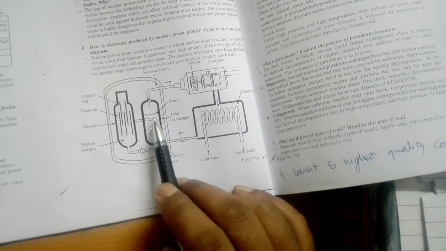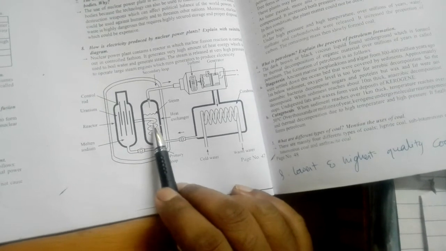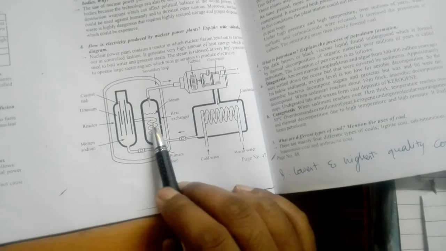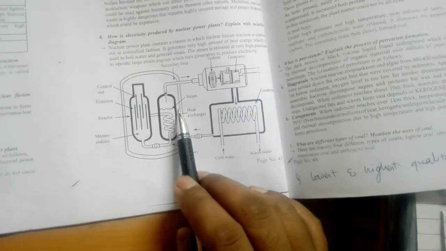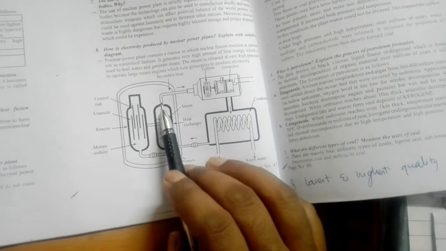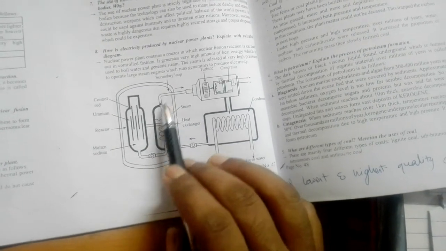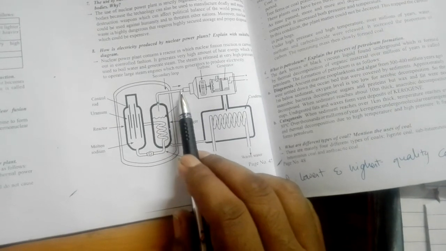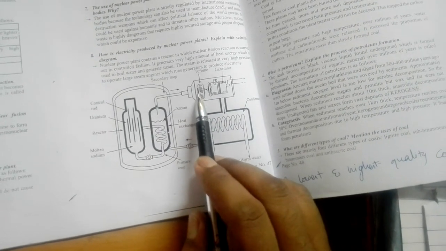Okay, and this loop is dipped in water, and because of the heat energy in this loop, that heat energy is transferred to water, and water vaporizes, forming steam, and that steam is passed through a pipe, as a secondary loop, at very high pressure, and that high pressure steam rotates a turbine.